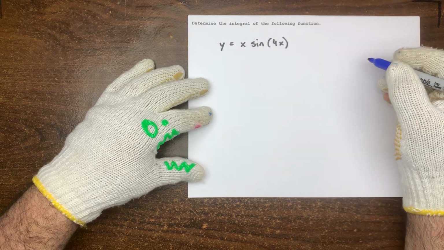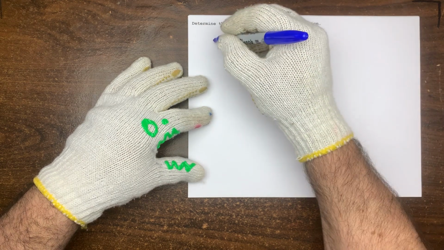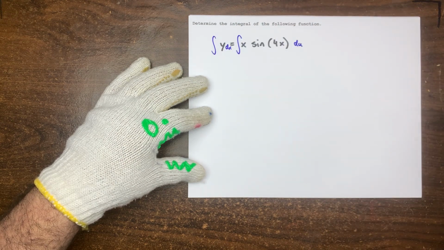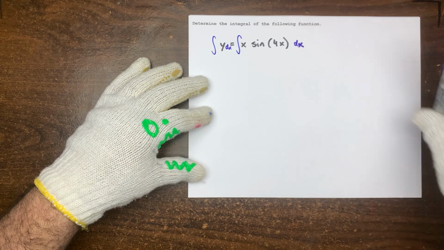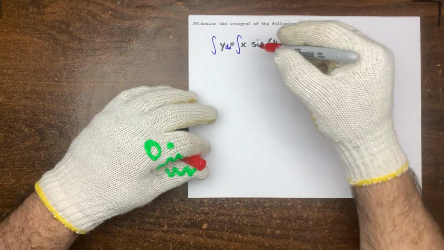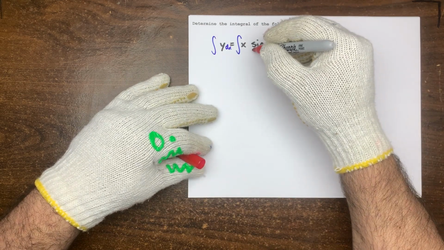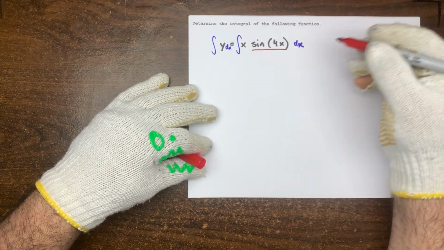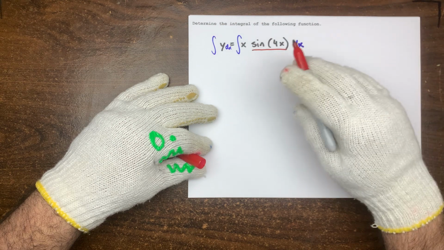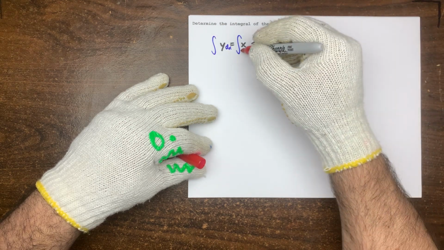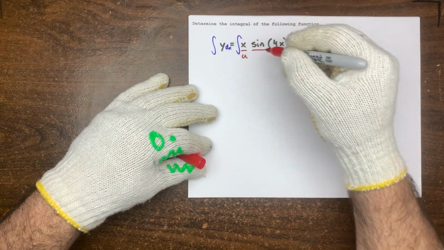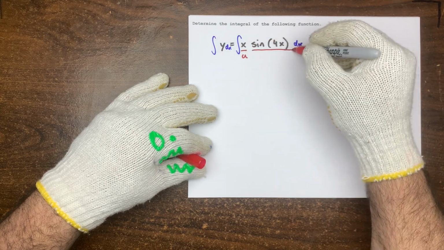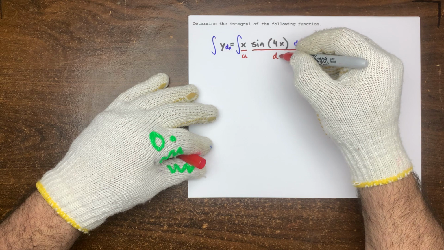This one might have to be by parts, so I'm going to have to choose something that's going to make my u simpler. Oops, not du, it's dx. So I have to pick something that's going to get simpler. If I choose this as my u, when I take the derivative, I'm just going to get cosine. So it doesn't really get simpler. It stays the same level. There's no real benefit of going to that. But if I take the derivative of this thing, I will get 1, which will make this simpler. So I'm going to choose that, and I'm going to choose this as my dv.